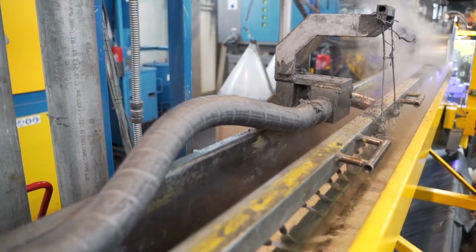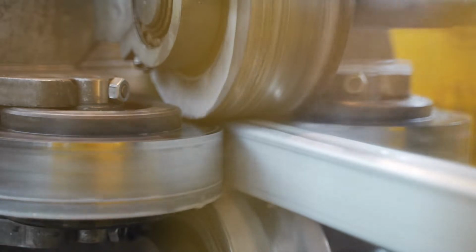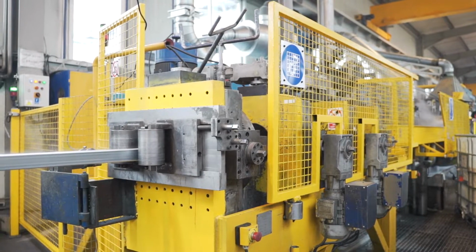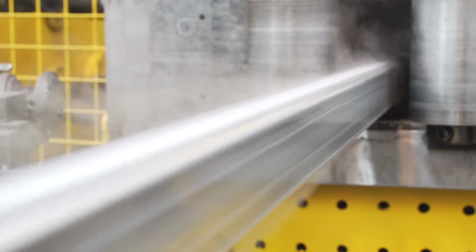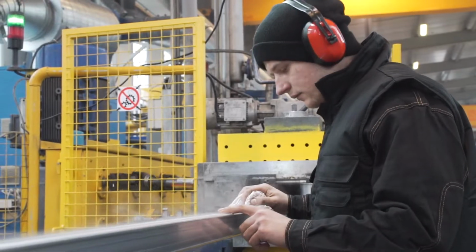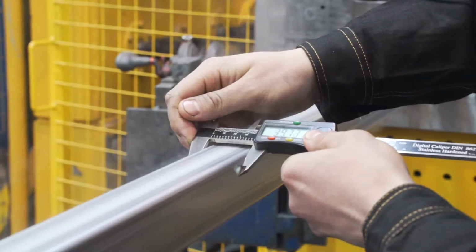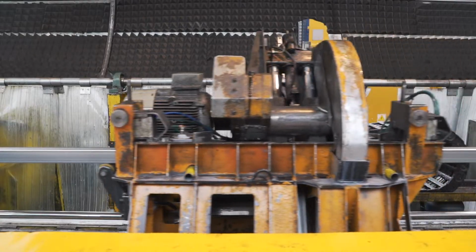Then, the section goes to a cooling system trough where a special emulsion receives a part of the heat created during the process. This procedure is essential before the calibration, when the sections are straightened and reach their final size. The operator checks the quality of the weld visually and verifies the dimensions of the section after the calibration. Then the sections are cut to length by a flying cutoff.